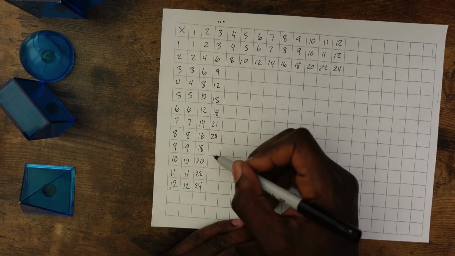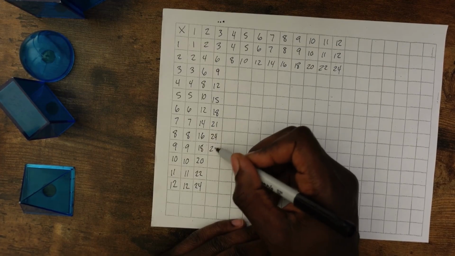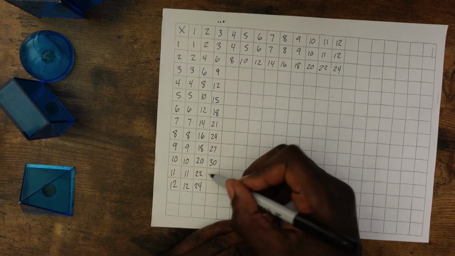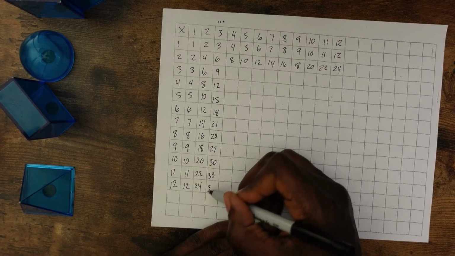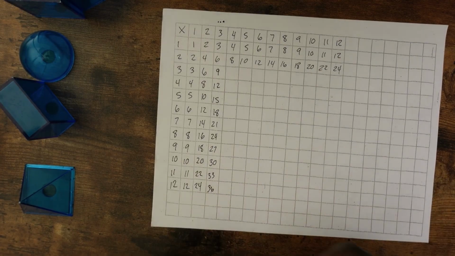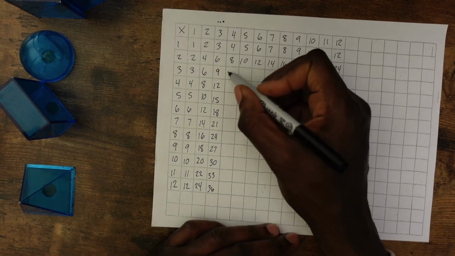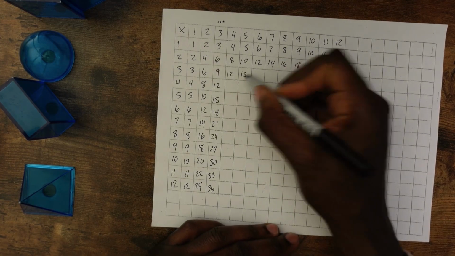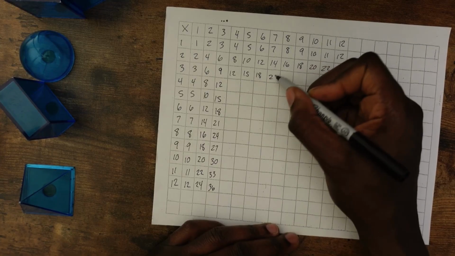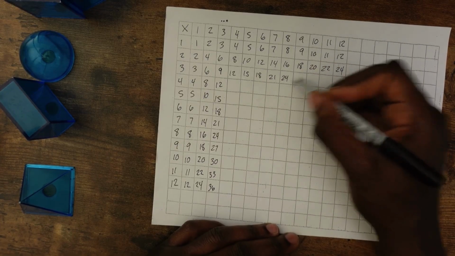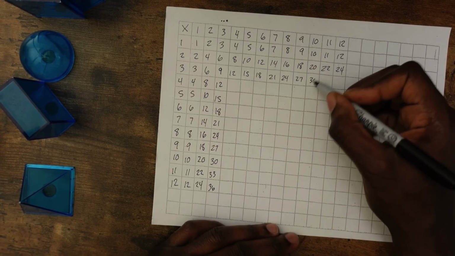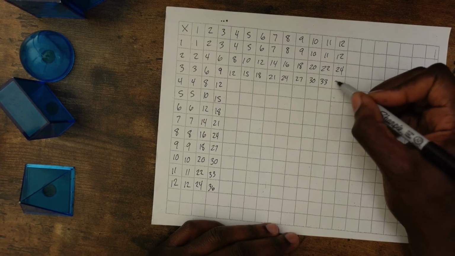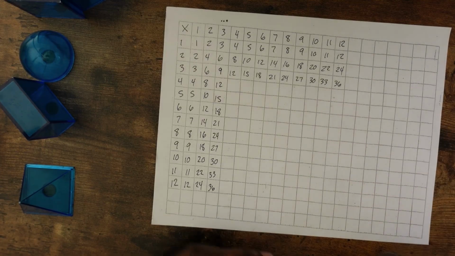But if you could skip count, you could just do it that way as well. 27, 30, 33, 36. You remember, our goal is to be able to do these with fluency. That's why we're getting practice all year long. All right.